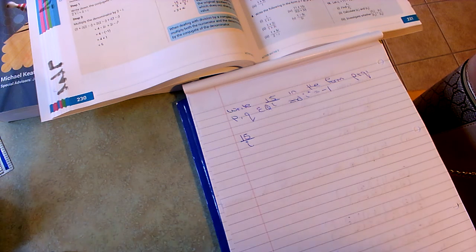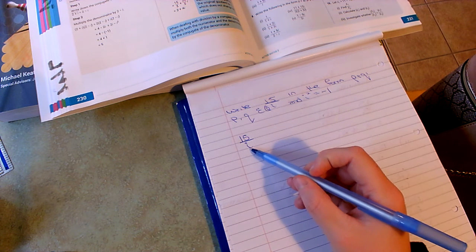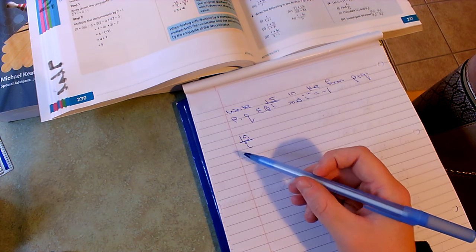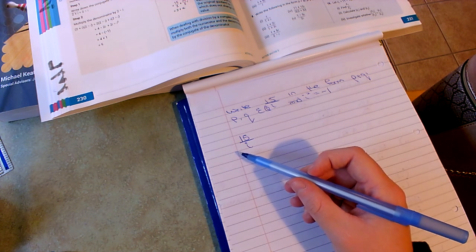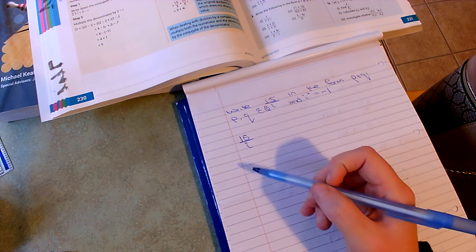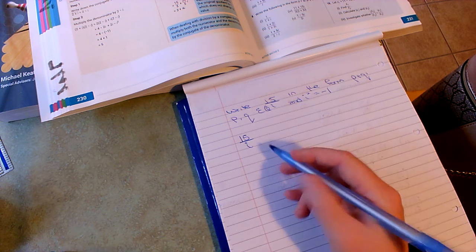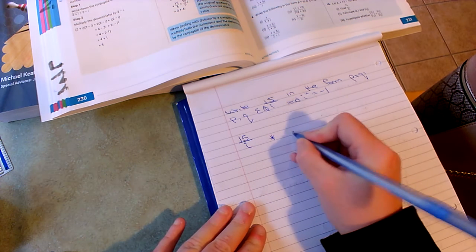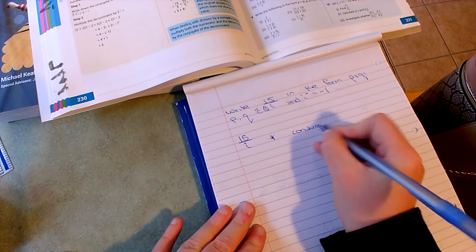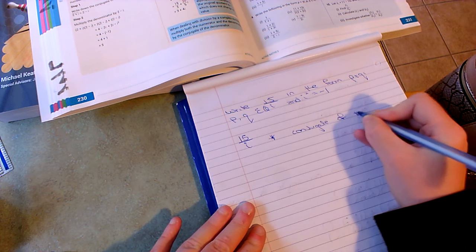The next question I have here is write 15 over i in the form p + qi, where p, q are elements of the rational numbers and i² is equal to −1. Okay, similar to the previous example, I'm now dividing by a complex number. When I'm dividing by a complex number, to get rid of that, I need to multiply top and bottom by the conjugate of just the bottom. So I need to find out, okay, what is the conjugate of the bottom.